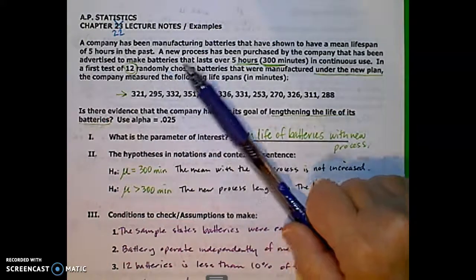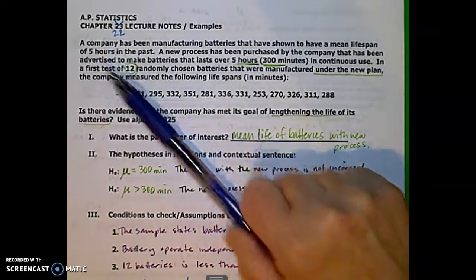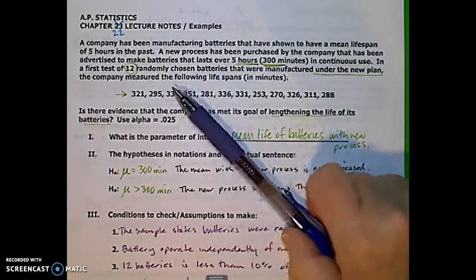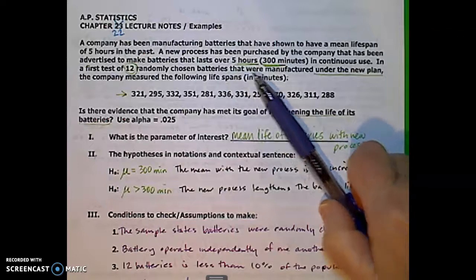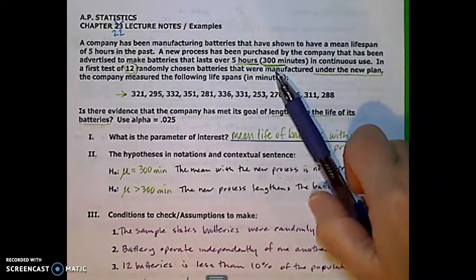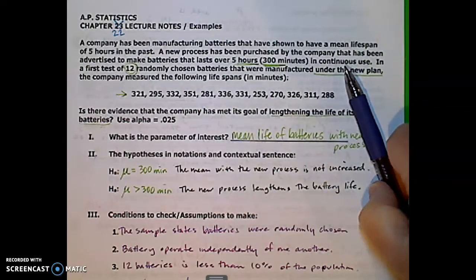In this one, a company's been manufacturing batteries. They have a mean lifespan of 5 hours. A new process has been purchased by the company. That new process is advertised to make batteries that last over 5 hours. And we'll convert to minutes here. Our data is in minutes. So 5 hours, 300 minutes. This would be battery life when in continuous use.